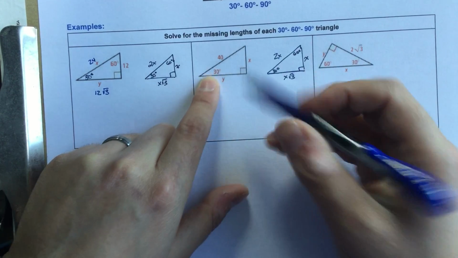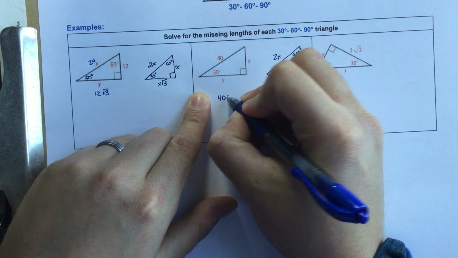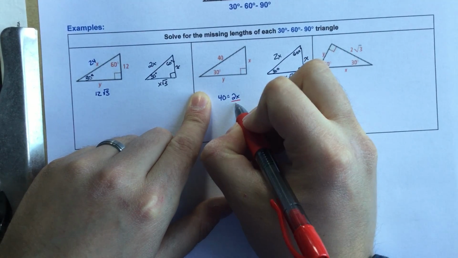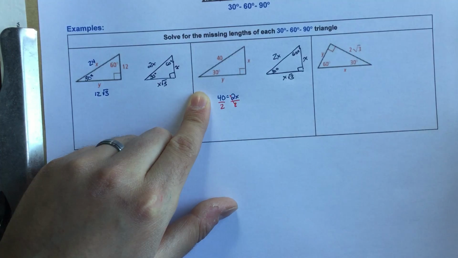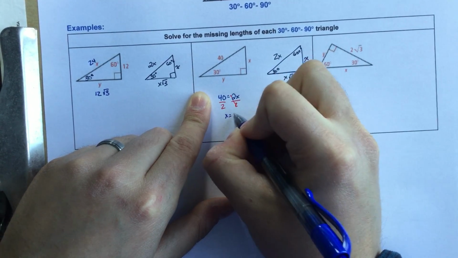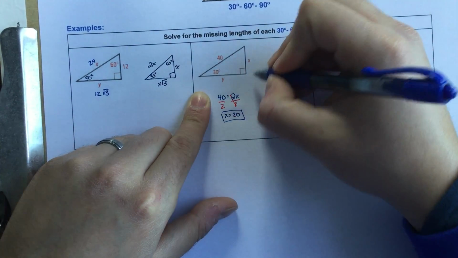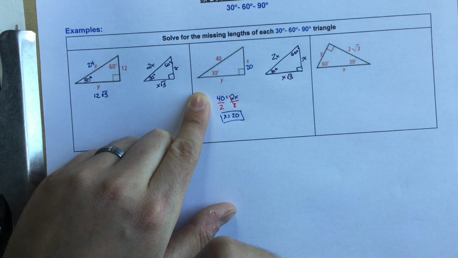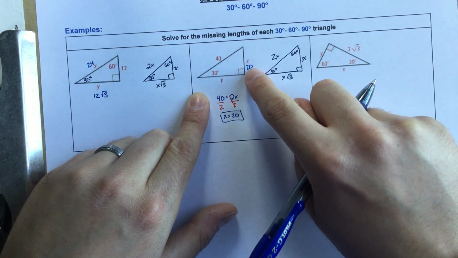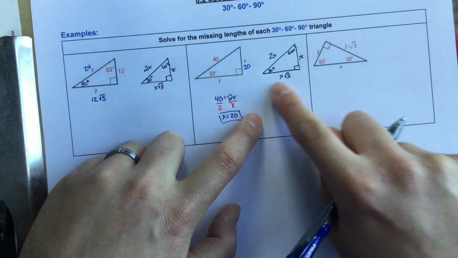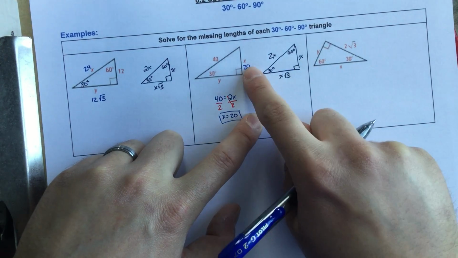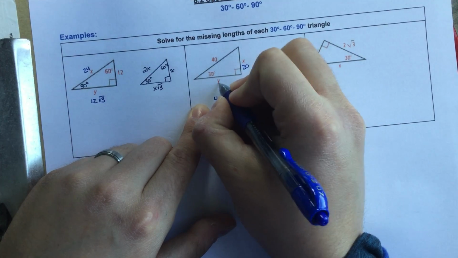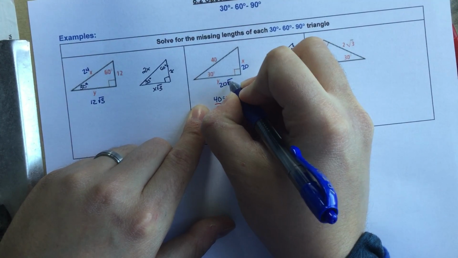So we can create a little equation here. 40 equals 2x, divided by 2. X equals 20. So my small leg here should be 20. And now that I know that's 20, our long leg across from the 60 degrees is that number times the square root of 3. So it's pretty quick. Once I know my small leg, I can say this is 20 square roots of 3.